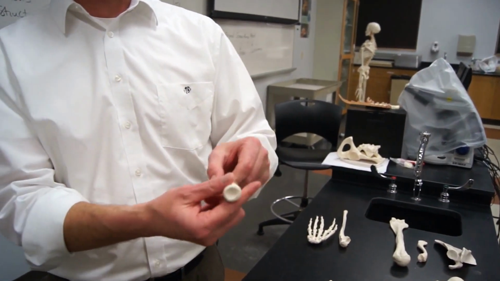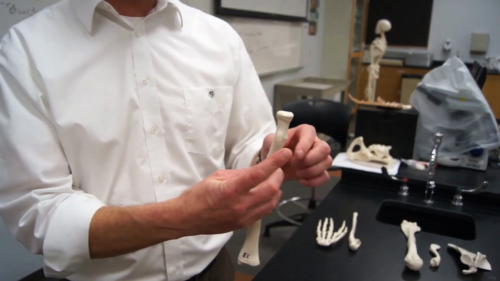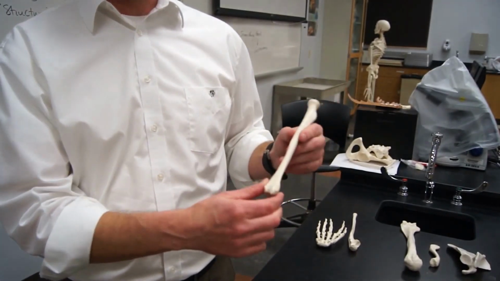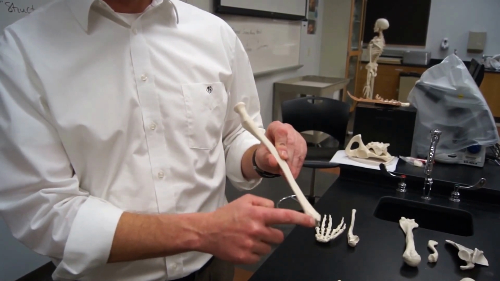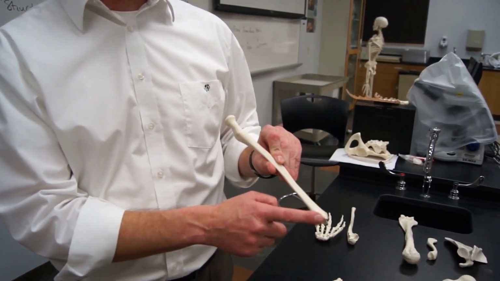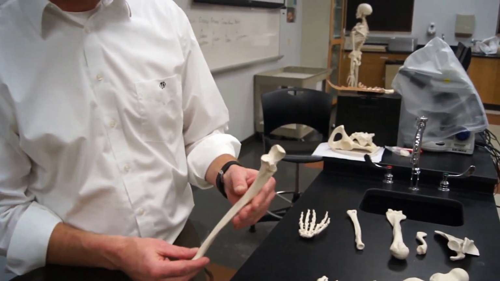Radial head, perfectly round, spins in that capitulum. The bump is radial tuberosity. I'm going to move down. Sharp pointy thing is always styloid process. And then over here on this other side, this is the ulnar notch of the radius. Okay? So let's go to the ulna.